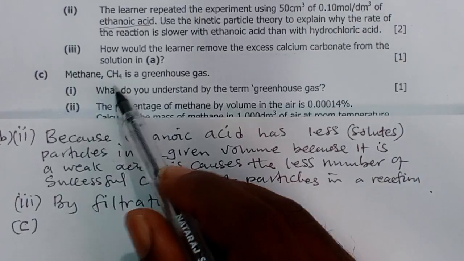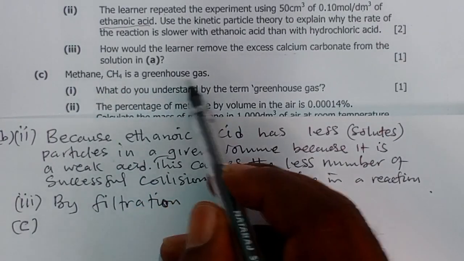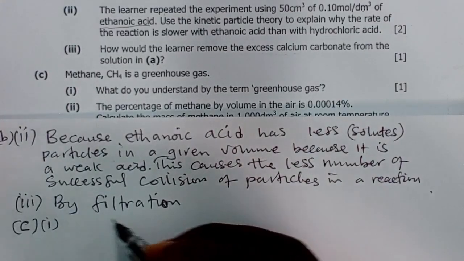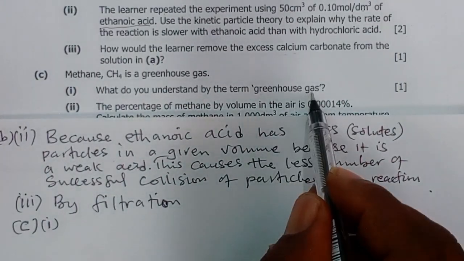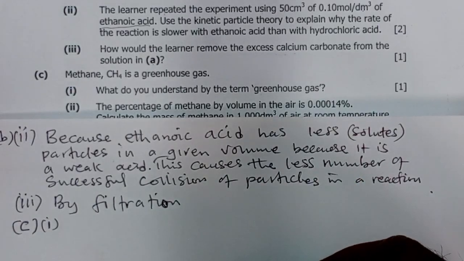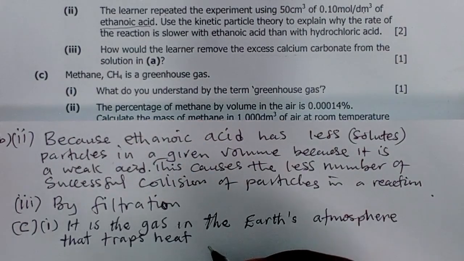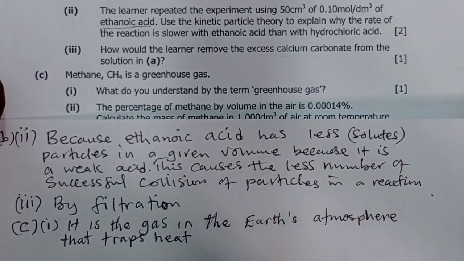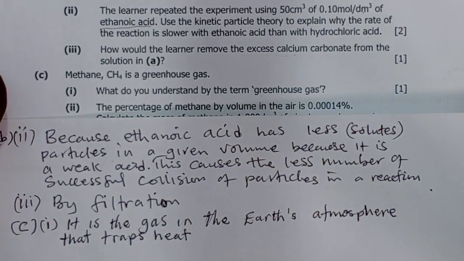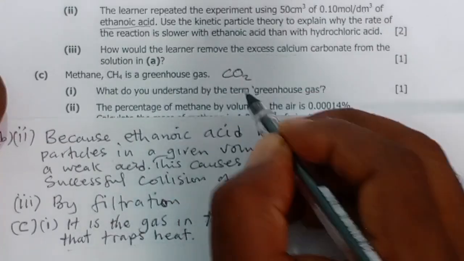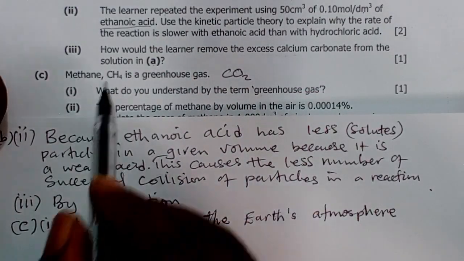So methane, that's a symbol, is a greenhouse gas. C1: What do you understand by the term greenhouse gas? A greenhouse gas is a gas in the Earth's atmosphere that traps heat. Another example of a greenhouse gas is carbon dioxide. So carbon dioxide is a good example. Another one we've been given is methane.